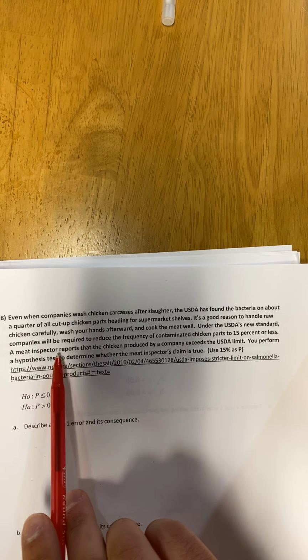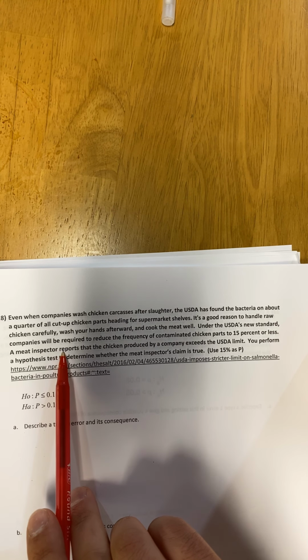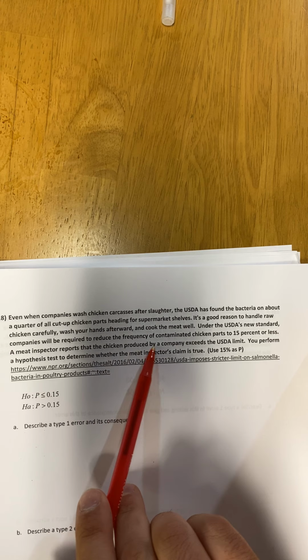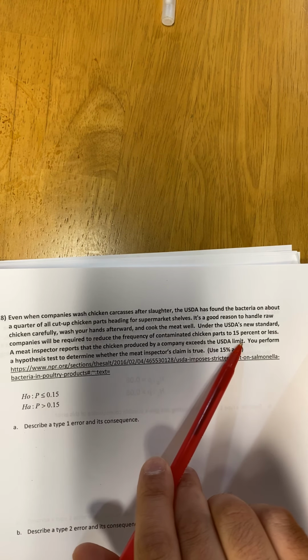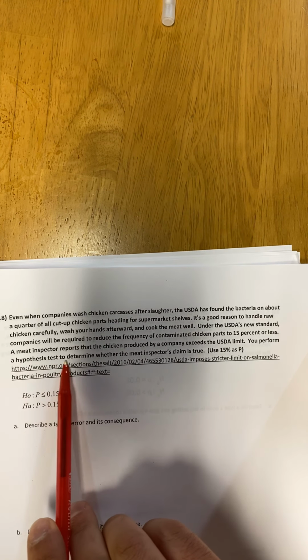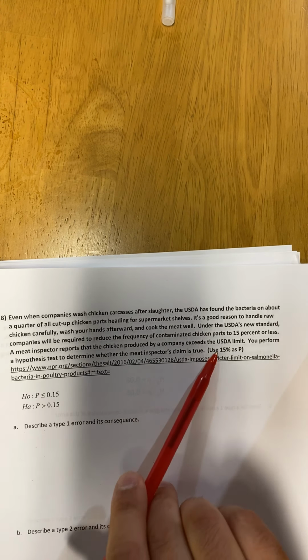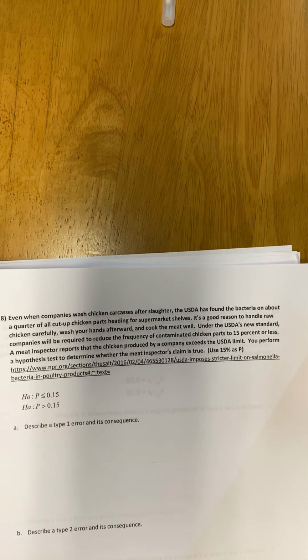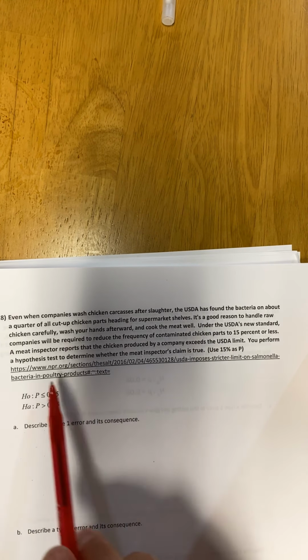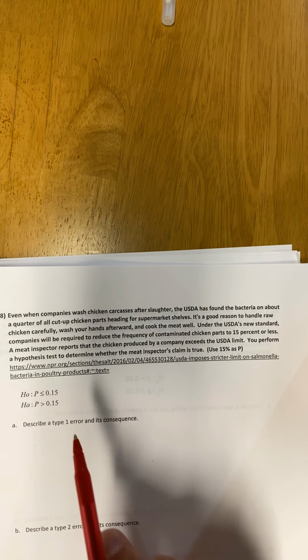A meat inspector reports that the chicken produced by a company exceeds the USDA limit. You perform a hypothesis test to determine whether the meat inspector's claim is true. Use 15% as P. This is actually true, you can Google this. So there's the H0, there's the HA.